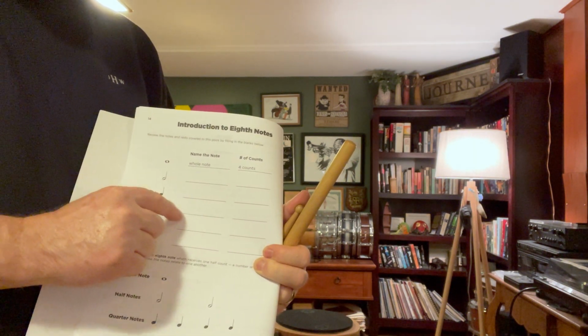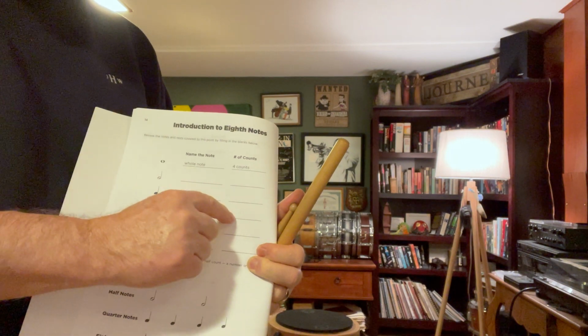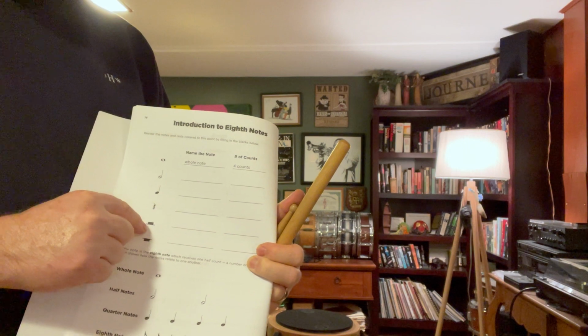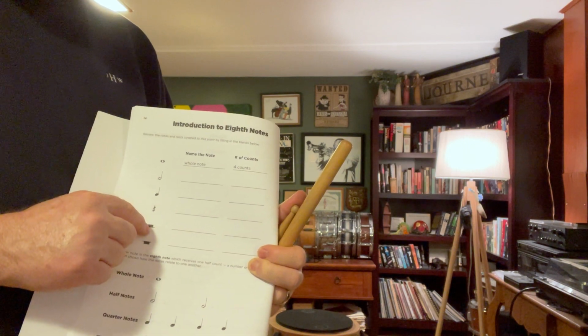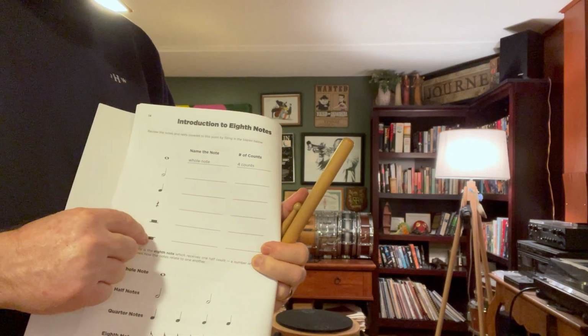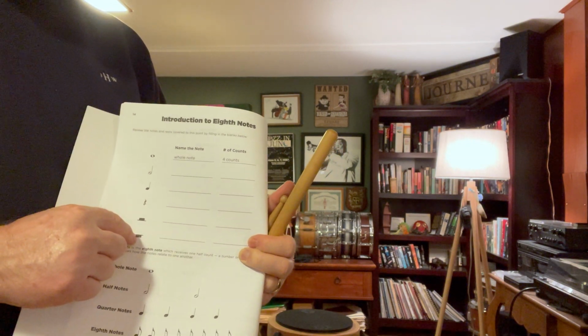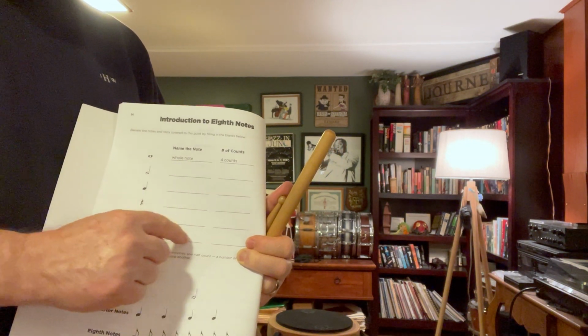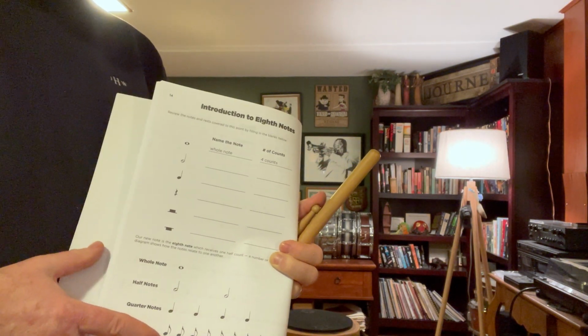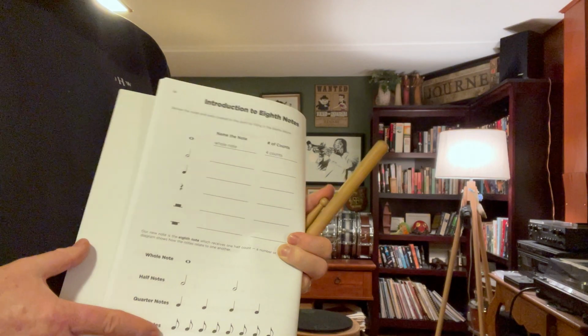Quarter rest, 1 count. The half rest, because the rest is sitting on the line, gets 2 counts, and the whole rest, which is hanging from the line, gets 4 counts. So if you needed to hear those answers, there they are.